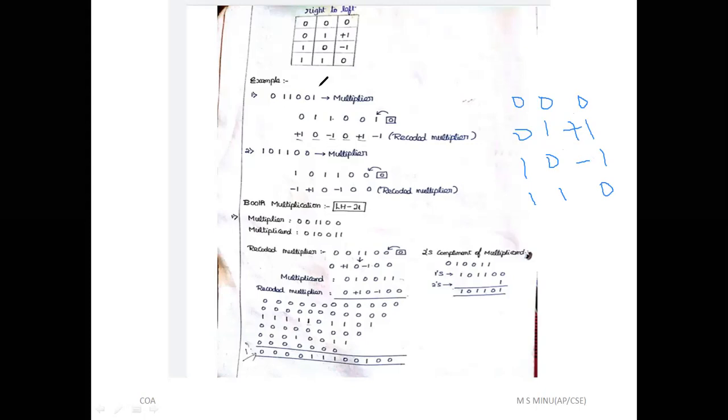Take this as an example. We already saw this example in the last session. Take the multiplier 0 1 1 0 0 1. What is the first step for the Booth algorithm? You have to add 0 to the right end of the multiplier. So I am adding the 0, and since I have added it, I have put it in a square.